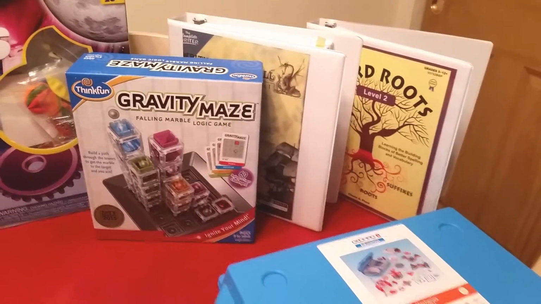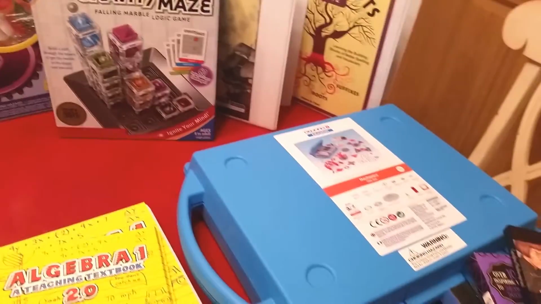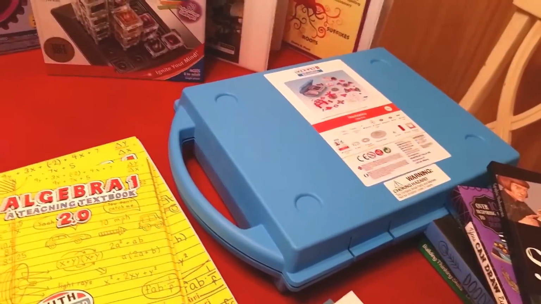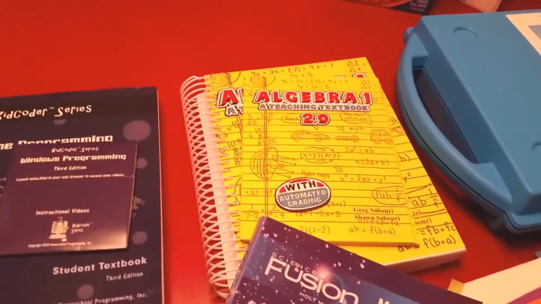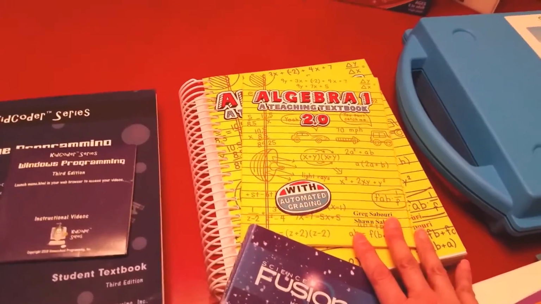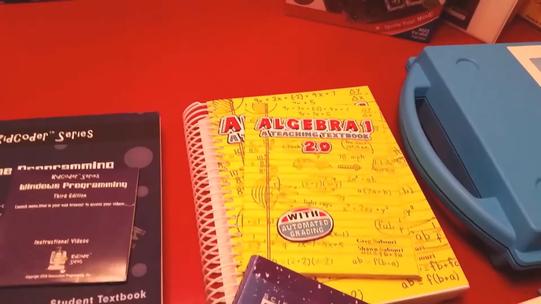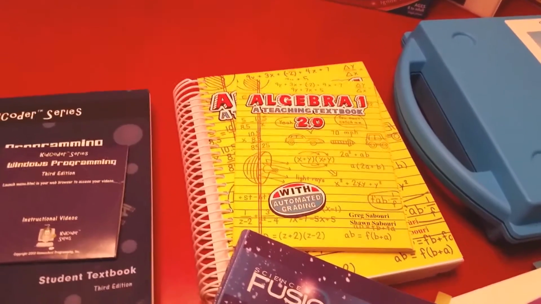But I want to encourage you, don't be afraid of it. If you really want to try it, but you're scared to, and you're thinking, oh, I'm just going to enroll them in public school, the worst thing that can happen is it doesn't work out and you have to put them back at school. But don't be afraid to at least give it a shot.